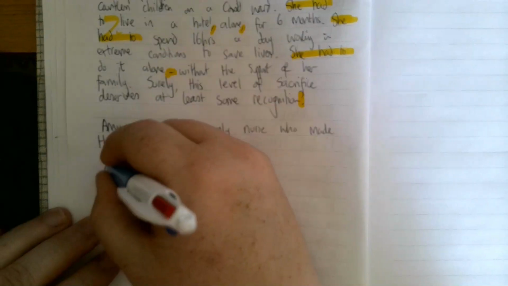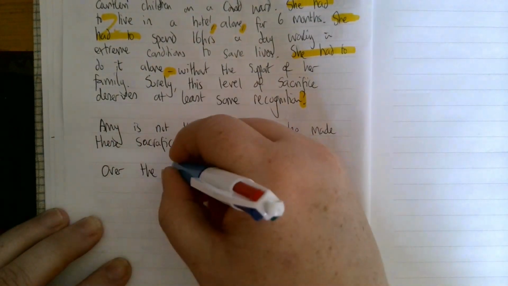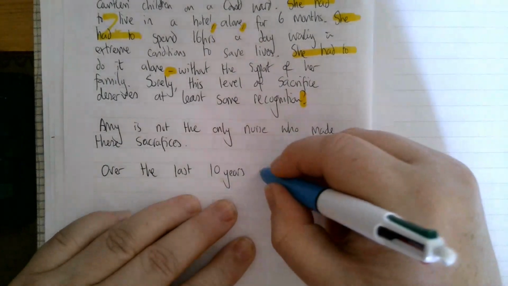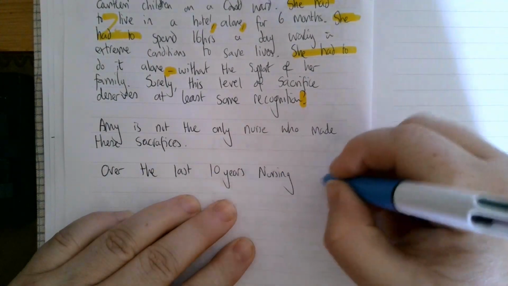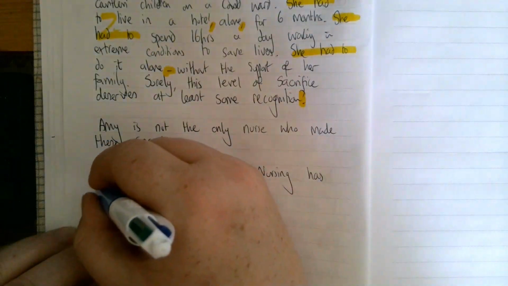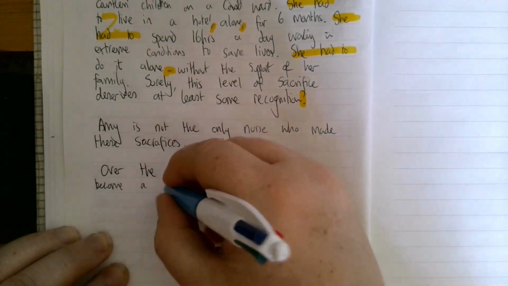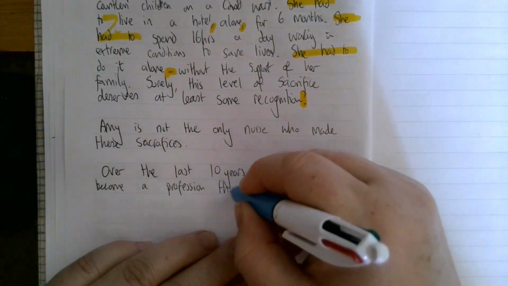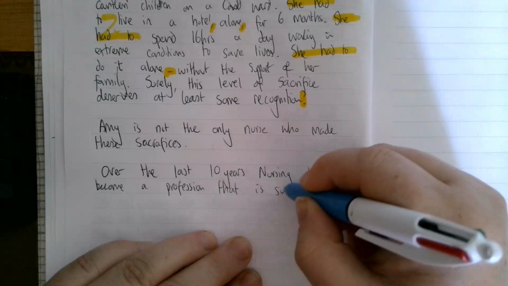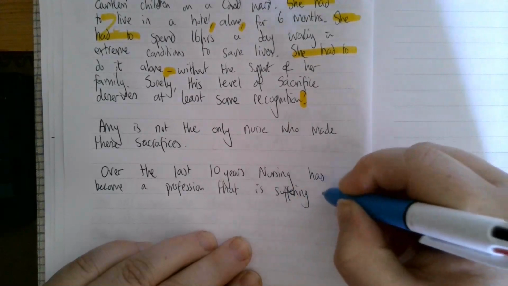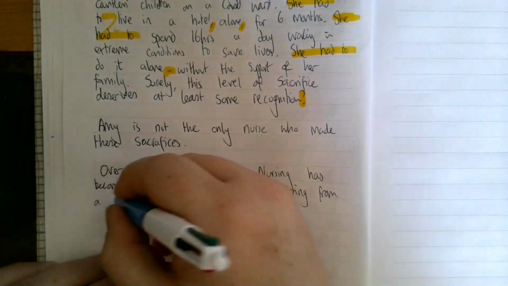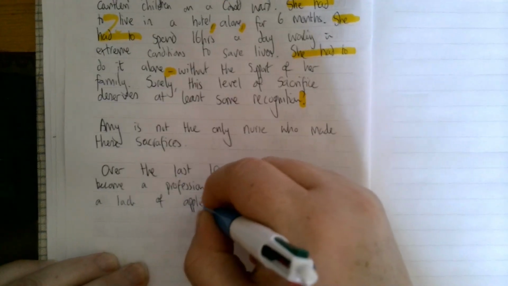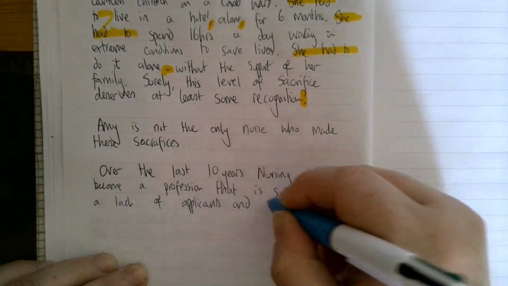general problem. So I'm going to say, over the last 10 years, nursing has become a profession that is suffering from a lack of applicants and training.